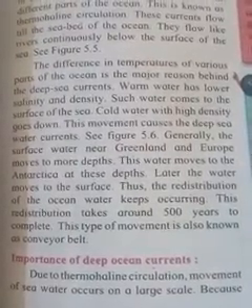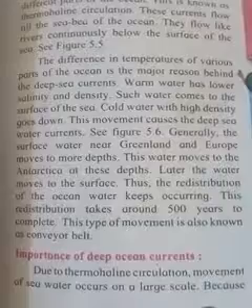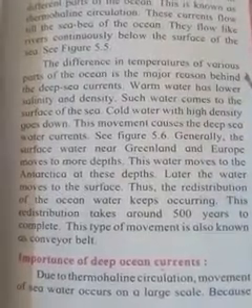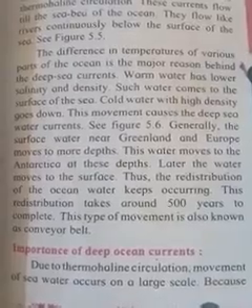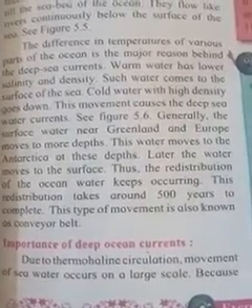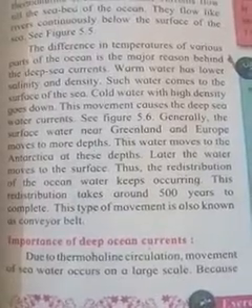Figure 5.6. Generally, the surface water near Greenland and Europe moves to more depth. The water moves toward Antarctica at that depth. Later, this water moves to the surface. This redistribution of the ocean water keeps occurring. This redistribution takes around 500 years to complete. This type of movement is also known as the conveyor belt.